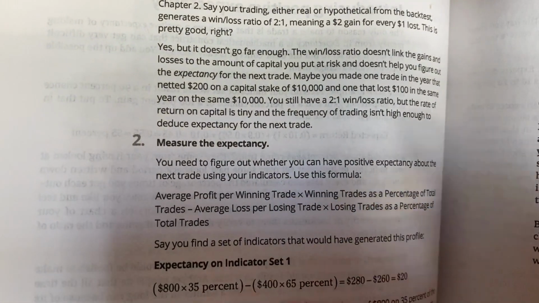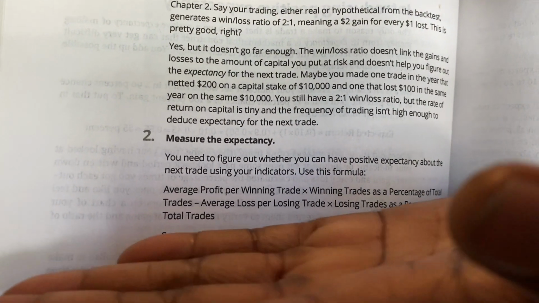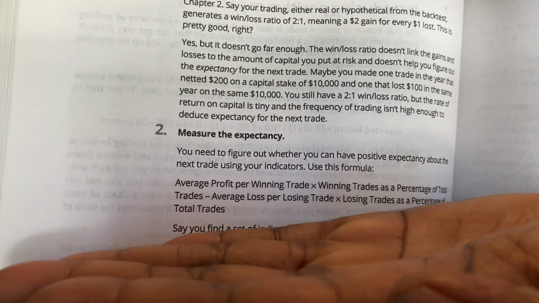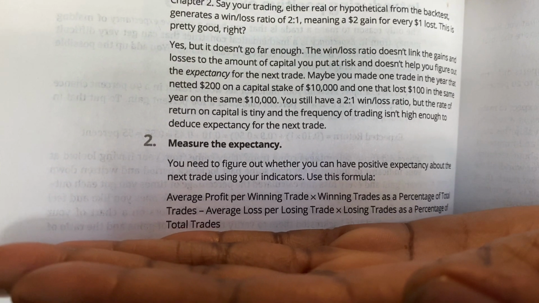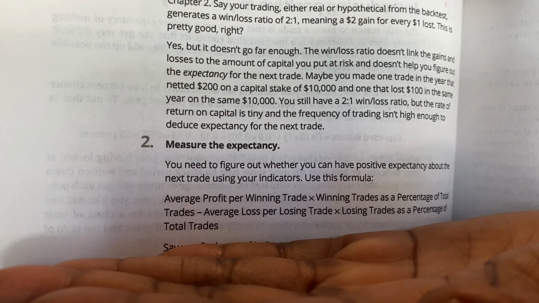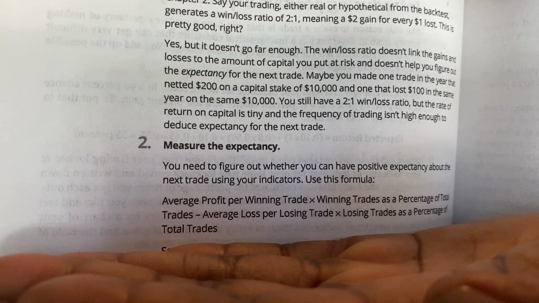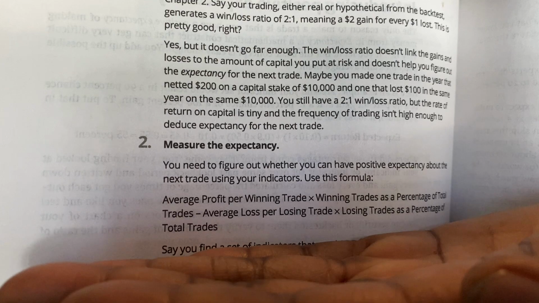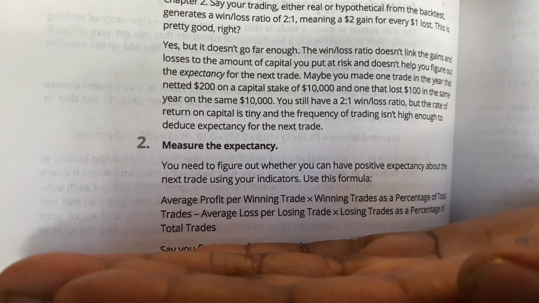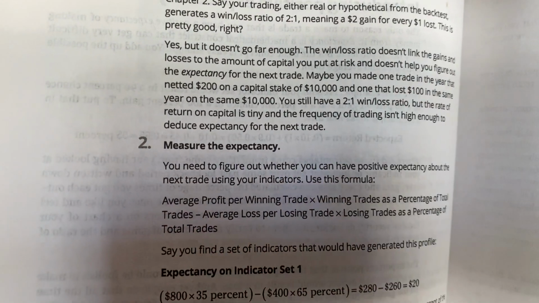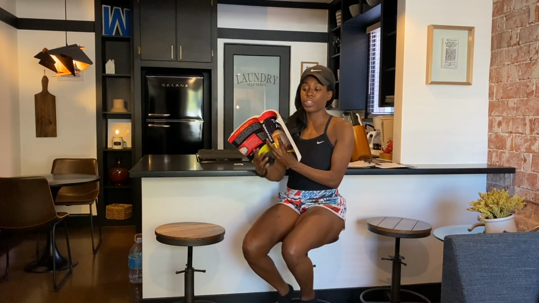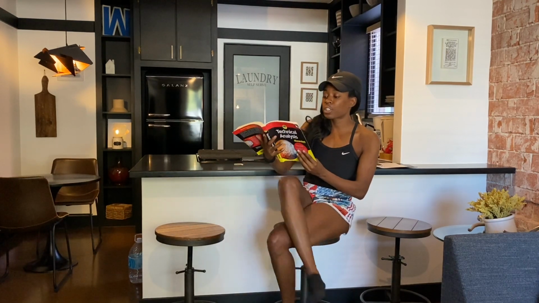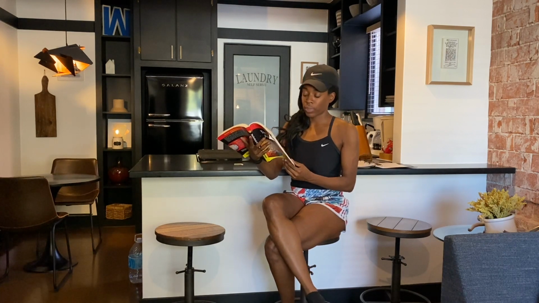Okay, so the portion that you may want to just simply screenshot here is right here, okay? So you would average profit per winning trade times winning trades as a percentage of total trades, minus average losses per losing trade times losing trades as a percentage of total trades. Right there. Screenshot that. So say you find the set of indicators that would have generated this profile. Okay, expectancy on indicator set 1.